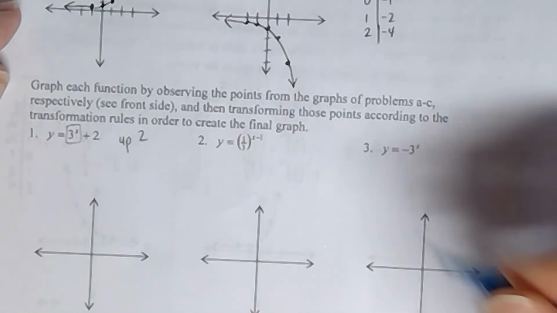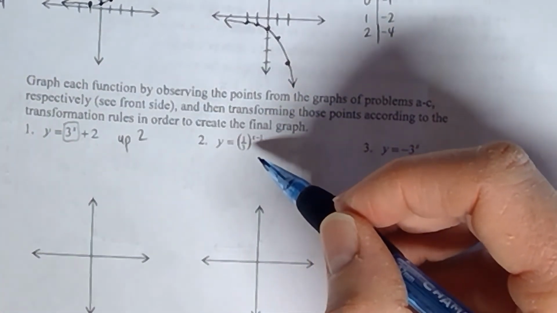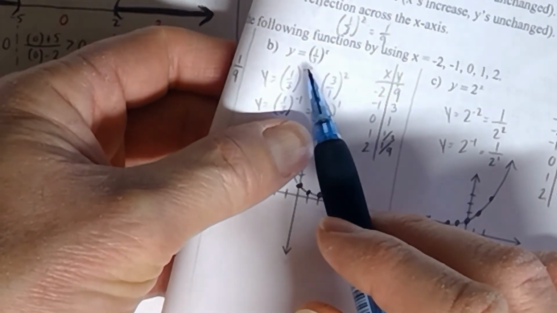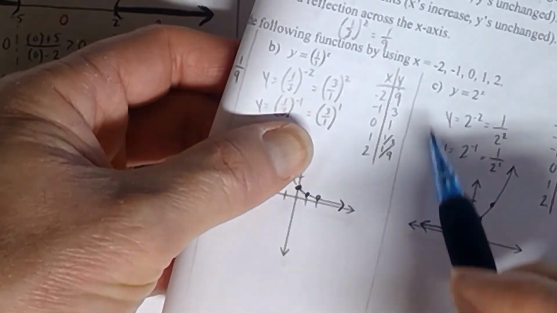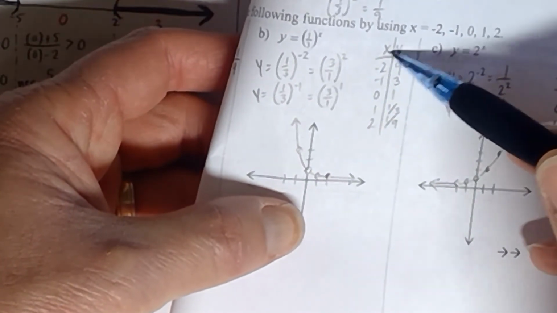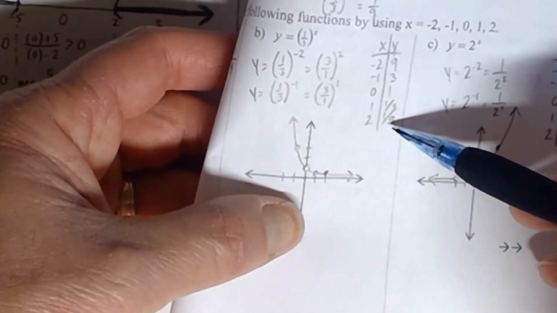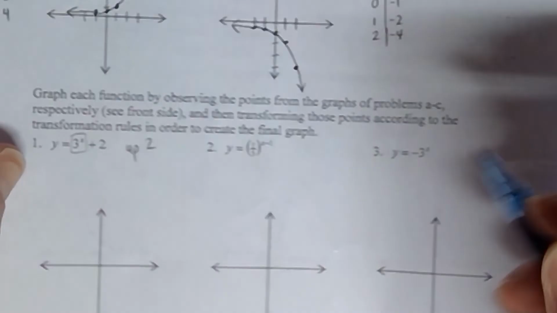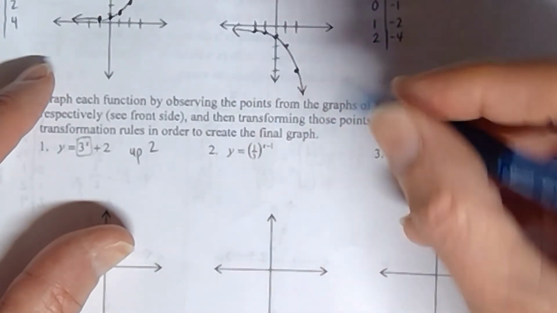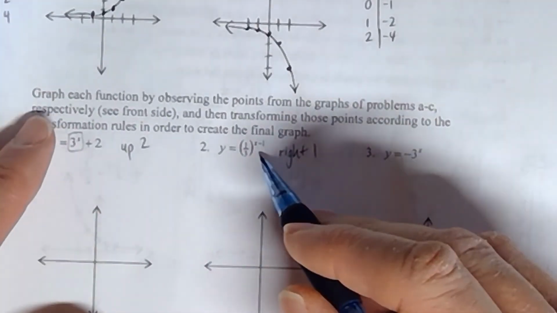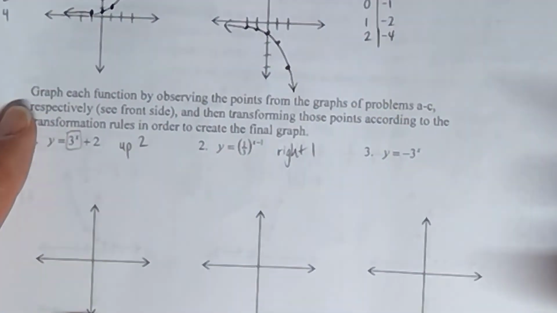go up 2, aren't we? Okay. How about here? Well, this one stems off of what originally? Because it says 1/3 as your base, it's going to stem off of this one right here, problem B on the front. So you take those 5 original points, you don't need to write them down again, and you just what? Because it says minus 1 inside of the exponent, you're going to go to the right one. You go to the right one when it's minus inside the exponent.